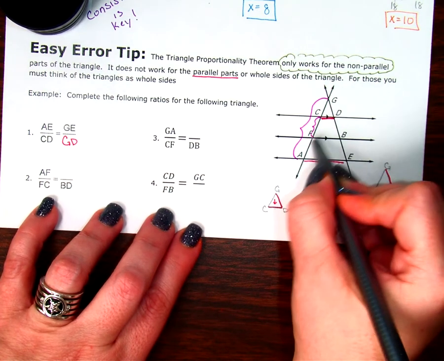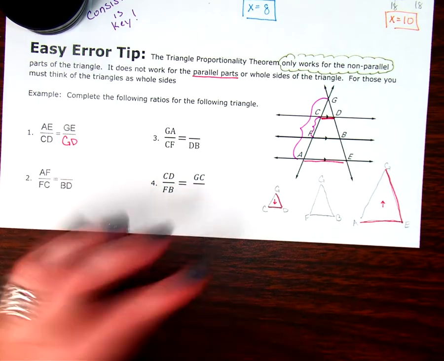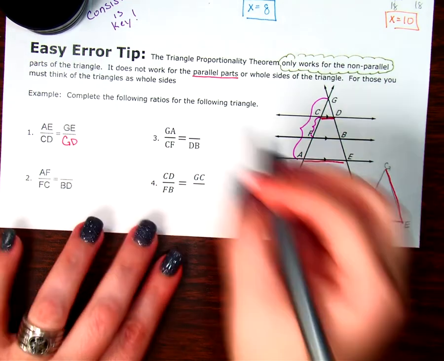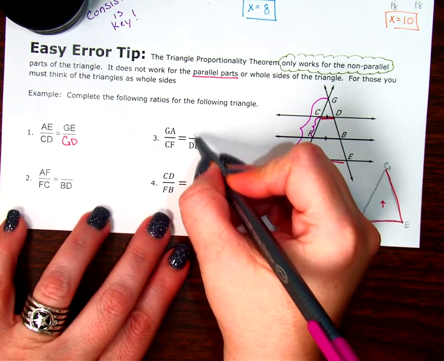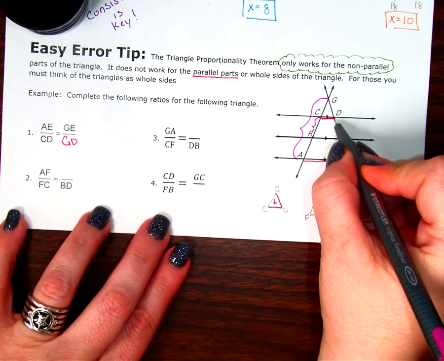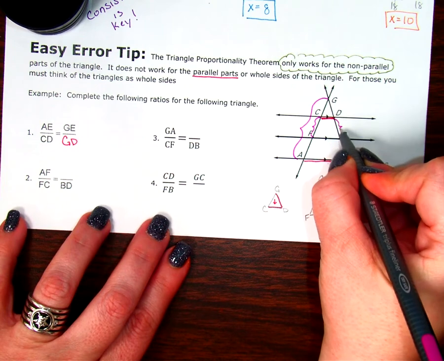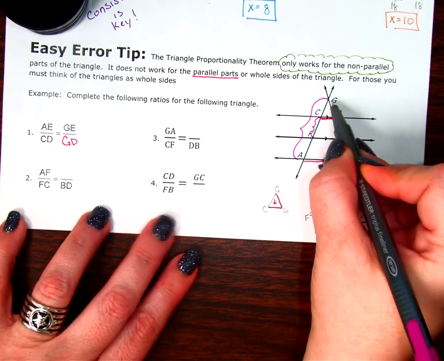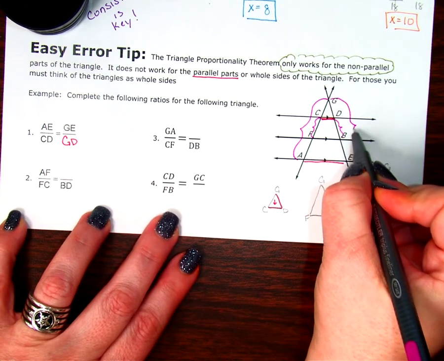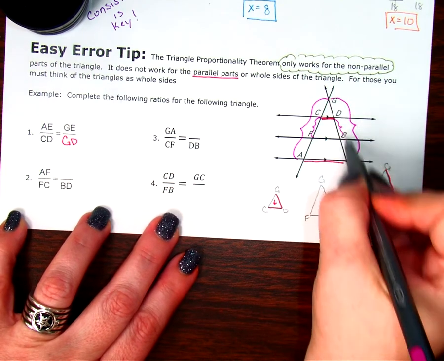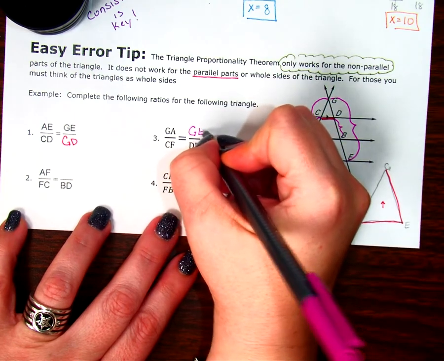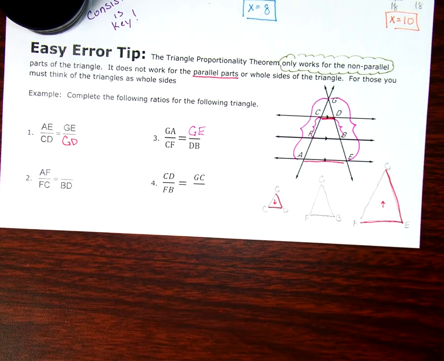Now, neither one of these is a parallel side, so I just have to stay consistent with the other transversal, or the other side. I know what is going to go on top of D to B. So D to B is right here. What's going to be the matching piece? I'm missing this whole piece here. So GE is the piece that's missing.